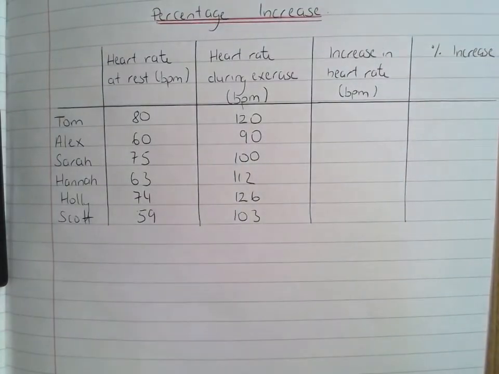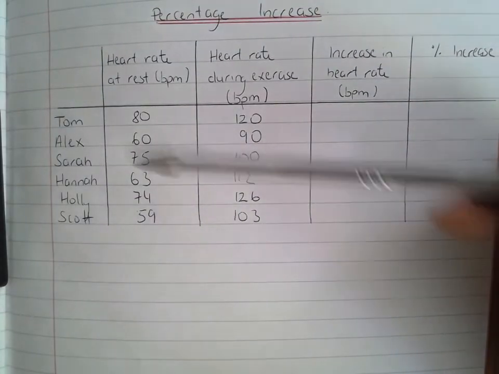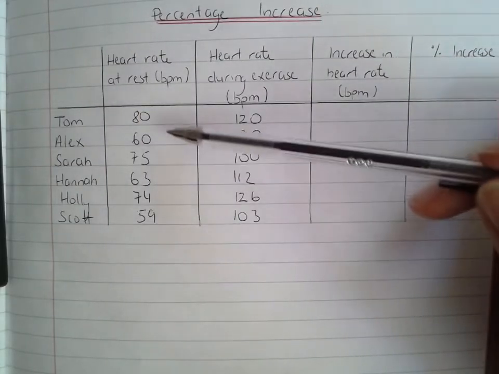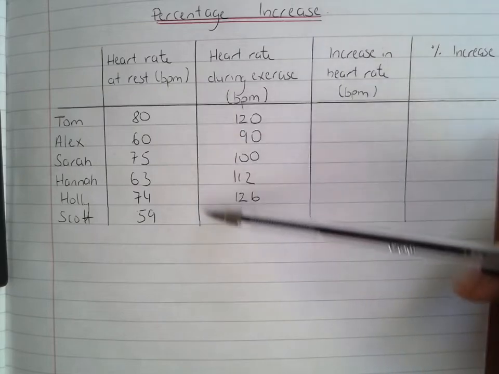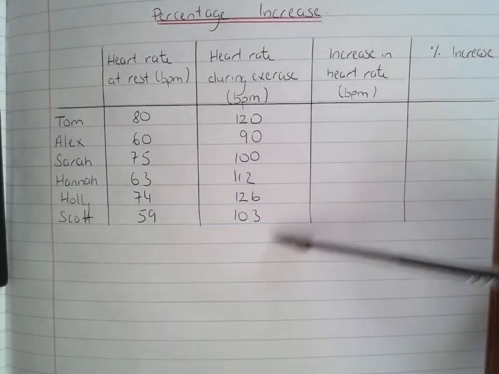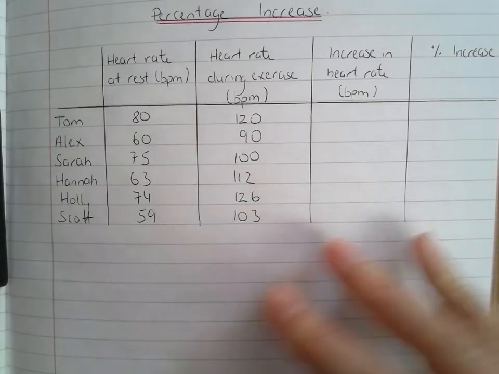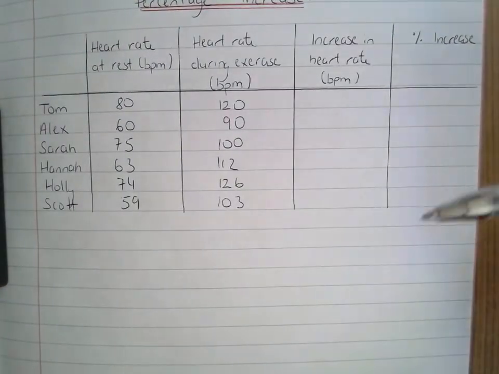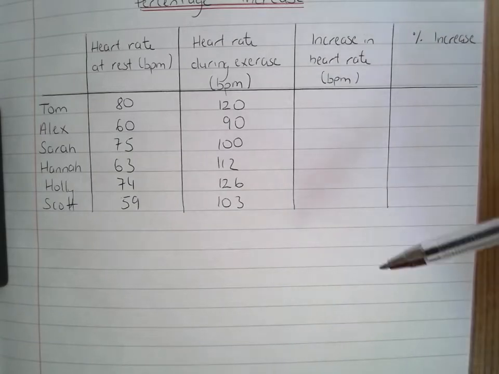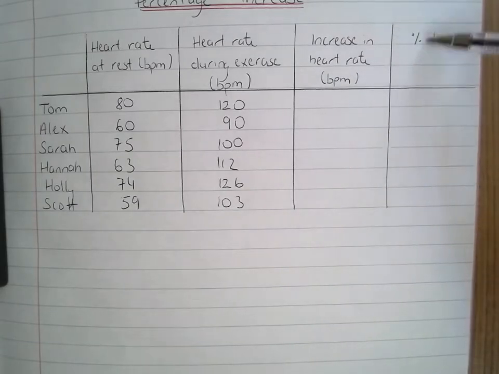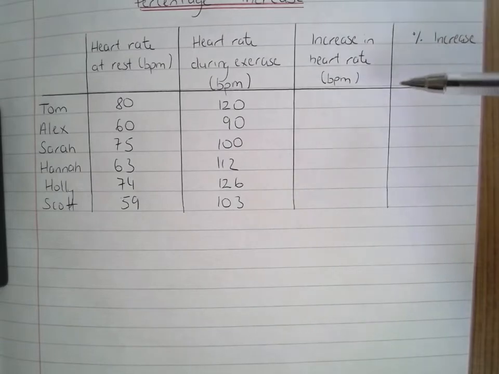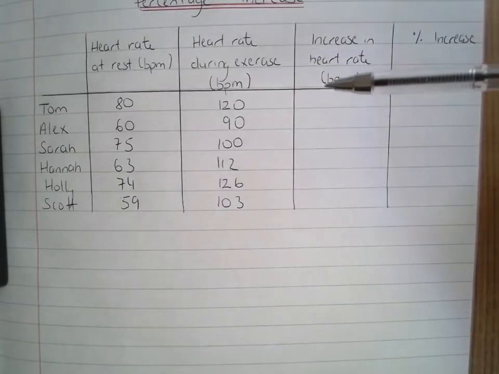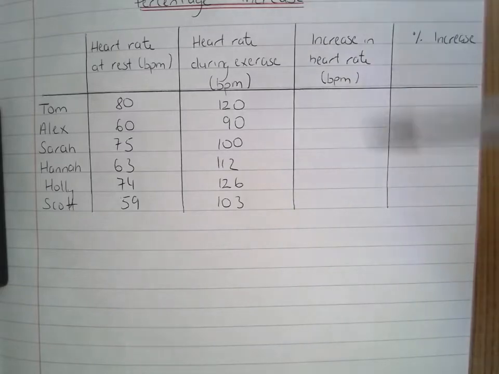So you should know that your heart beats faster when you are exercising, and for each of these people, okay, you can see what their heart rate is when they are resting, and you will see that their heart rate increases. There's more beats every minute when they are exercising. And a common exam question is they'll give you a table with data like this, and they'll ask you to calculate the percentage increase, which is what we're going to do now. So I've got that here in my last column. So what I would recommend is maybe pausing, jotting down this table, and then filling it in with me. But I'm going to go through it now.